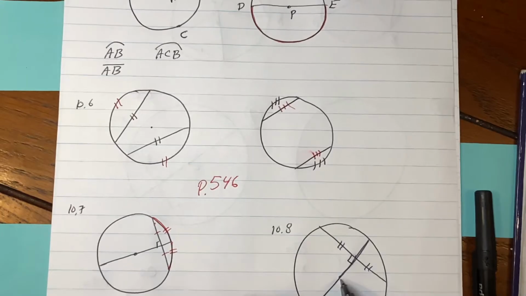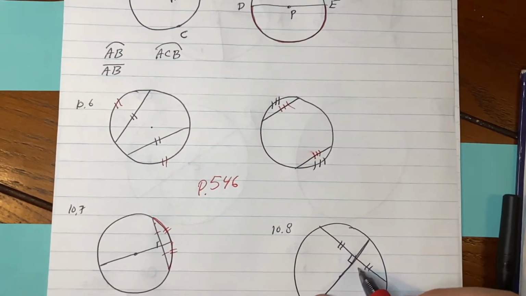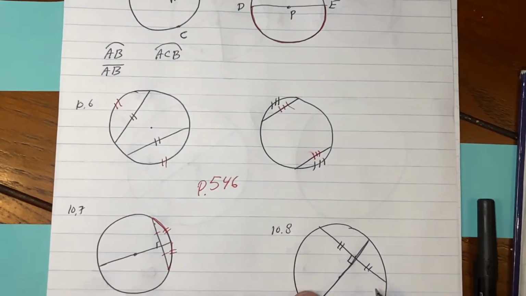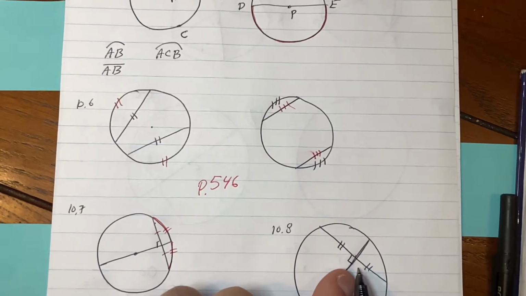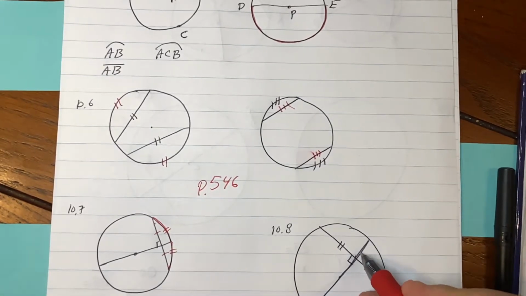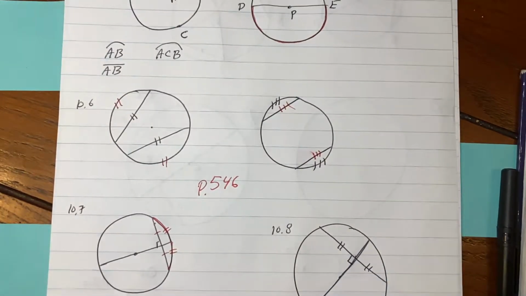Actually, this doesn't even have to be a diameter. That's the end result. Okay, the end result is this is going to have to be a diameter. So this could be any chord you want, but if it's perpendicular and bisecting, that means this is going to be a diameter. The center of the circle has to go through here somewhere. This will be a diameter.